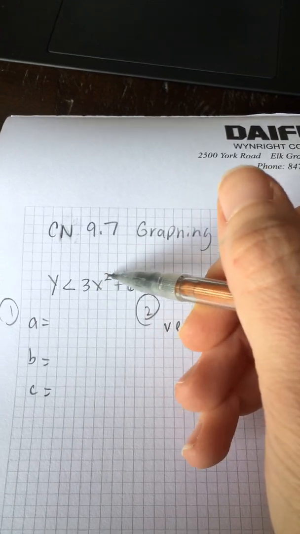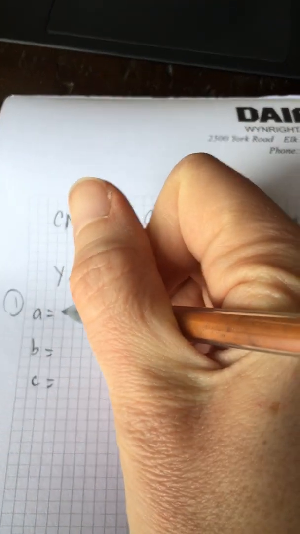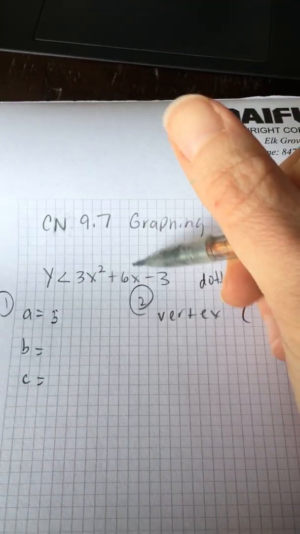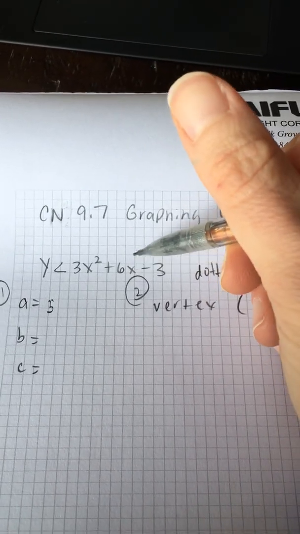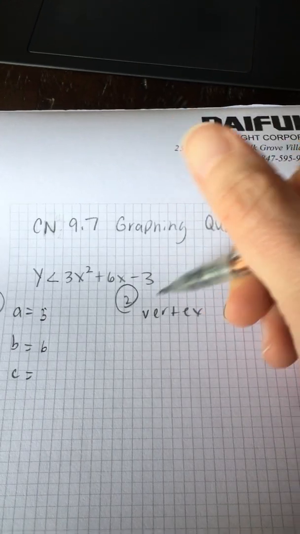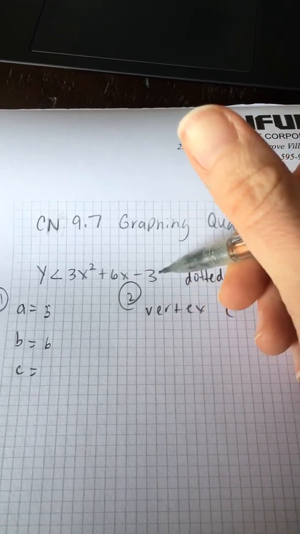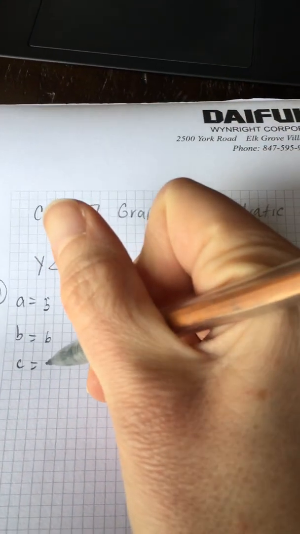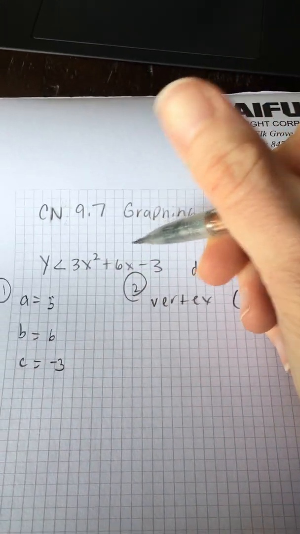A is always with the x squared piece, so my A is 3. B is always with the linear piece, x to the first, so B is 6. And C is the constant, and so that's just no variable with it, which is -3. Always take the signs in front.